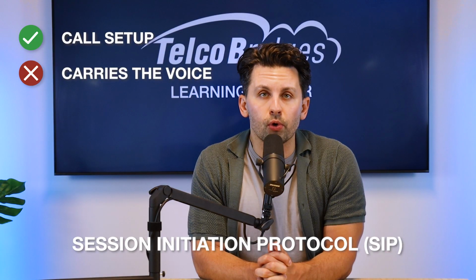Once setup is complete, the call moves into the media phase. At this point, it's important to separate the signaling from the audio. SIP, which stands for Session Initiation Protocol, sets the call up, but it does not carry your voice. The audio itself travels separately. So how do the two phones agree on how to send audio? Tucked inside that opening invite and the 200 OK answer is a smaller negotiation.